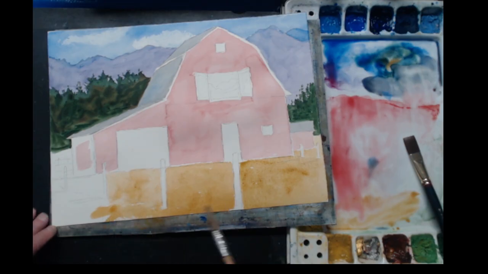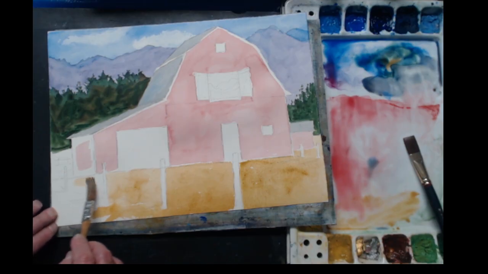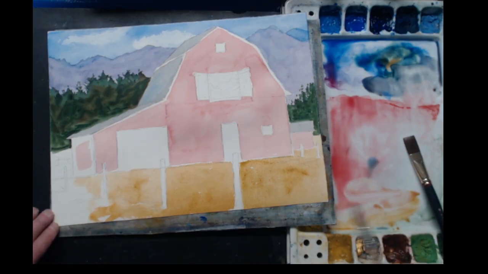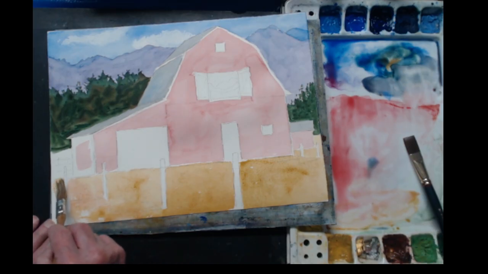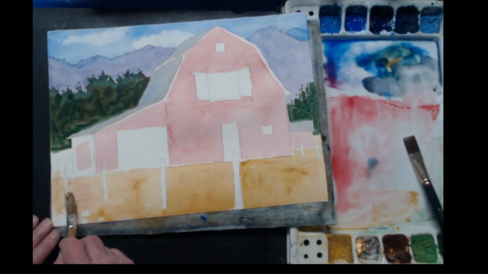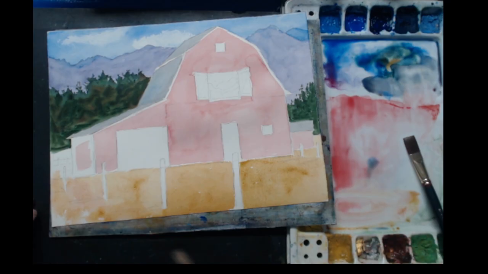Now I'm painting around these fence posts here. I'll probably leave those a lighter value. I'll put a little bit of shadow around in certain parts of the foreground here. But we'll start out with it. All I'm doing now is getting a base coat down over all the painting. A base coat. And that's always a good idea. Get a base coat going. Then you go in and add details.